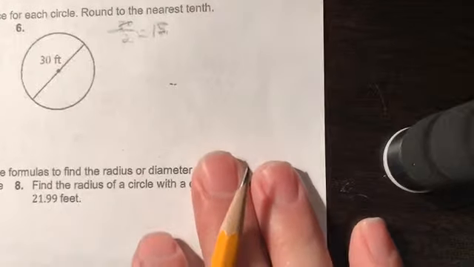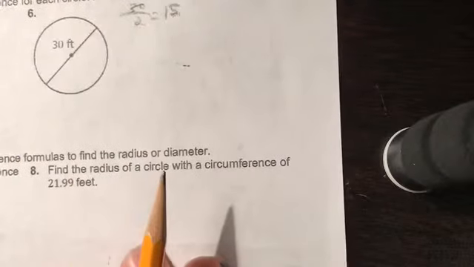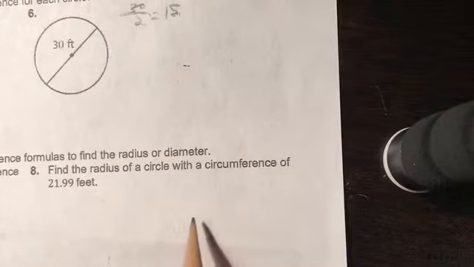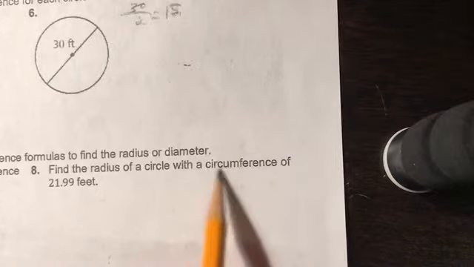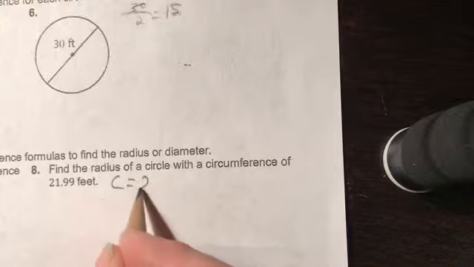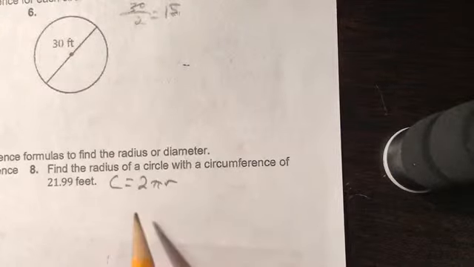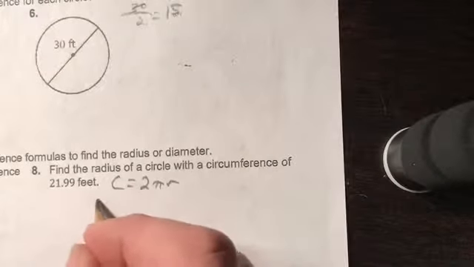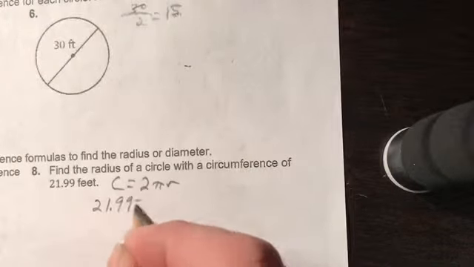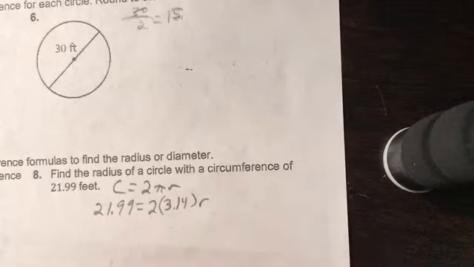For number 8, so this is for exercises 7 and 8. You can use the area and circumference formulas to find the radius or the diameter. So let's see what they're given. They're giving us the circumference. That means we're going to use the circumference formula. So it's circumference equals 2 pi r. So what we're going to do is substitute 21.99 there, 3.14, the radius, and you just solve for r. So just a very simple algebra problem from that point.